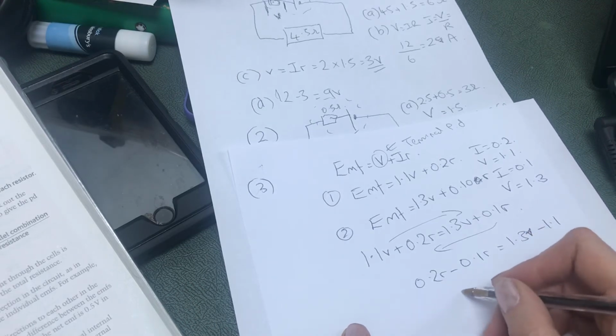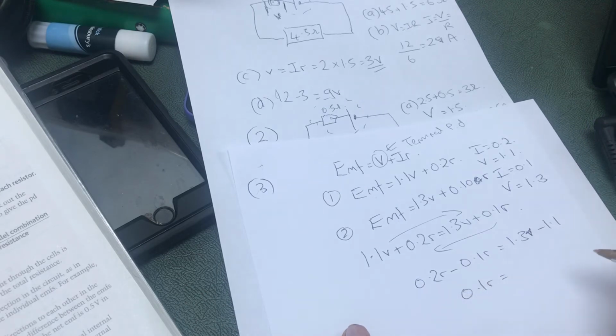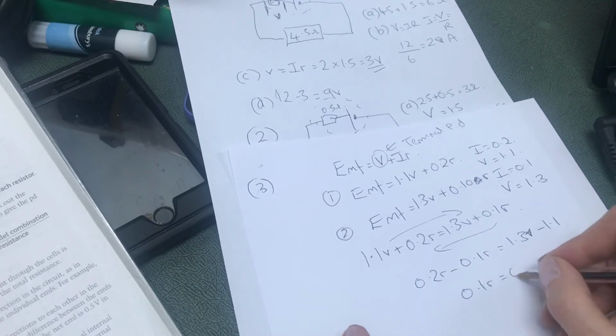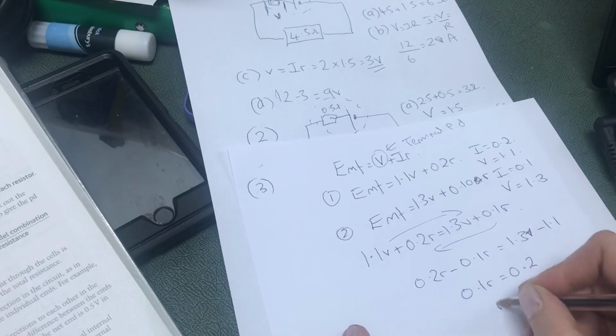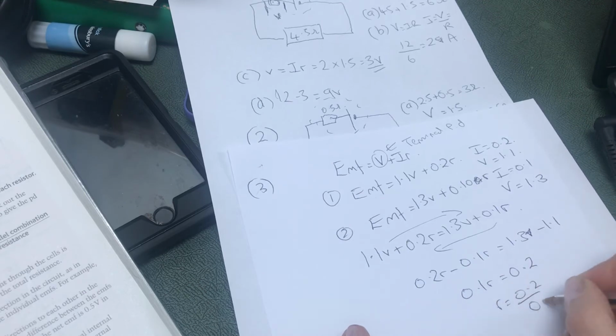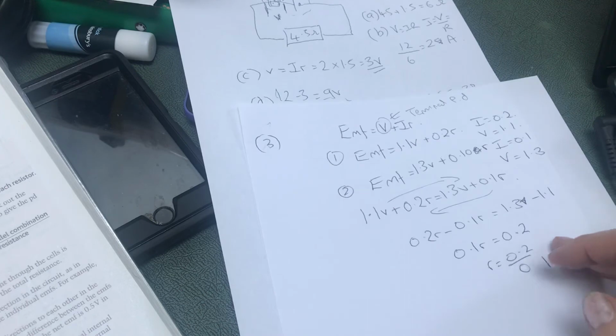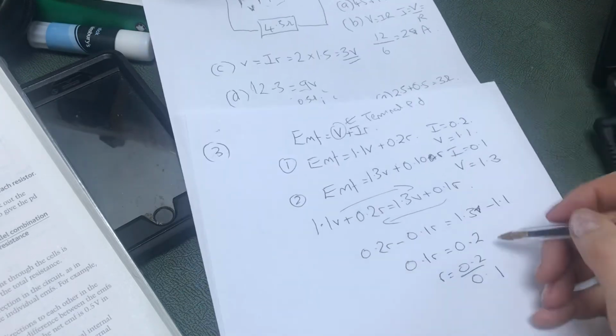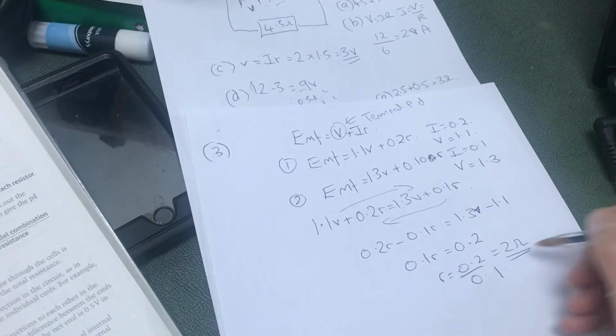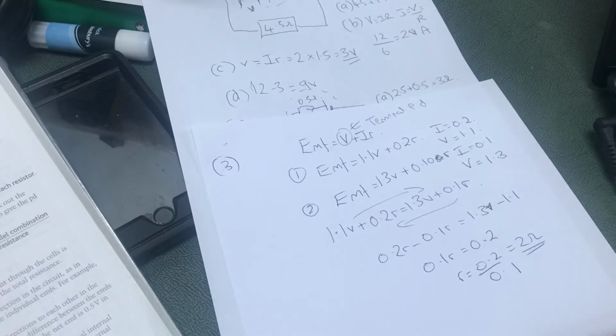So that gives us 0.1 R is equal to 0.2. So R is 0.2 over 0.1, I'll leave that up for you, which is equal to 2 ohms. And then substitute that into either equation 1 or 2.